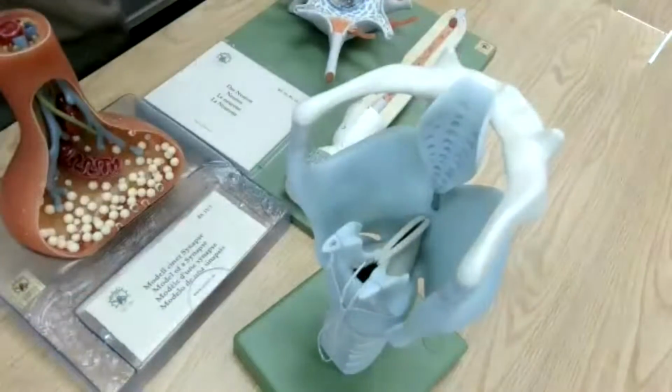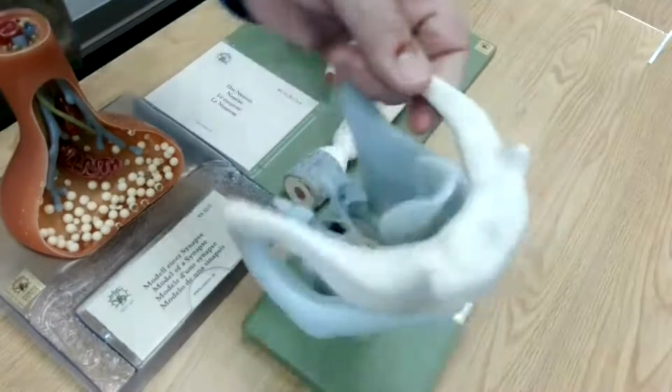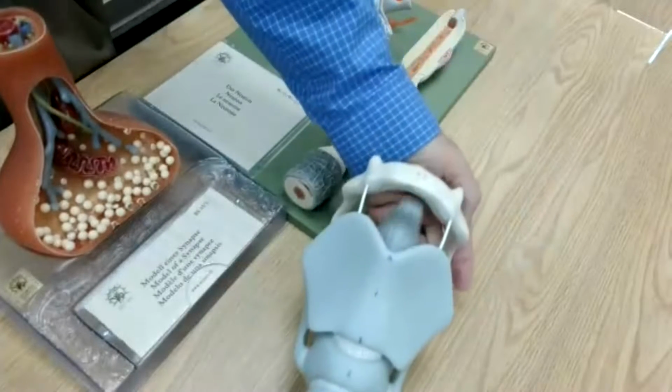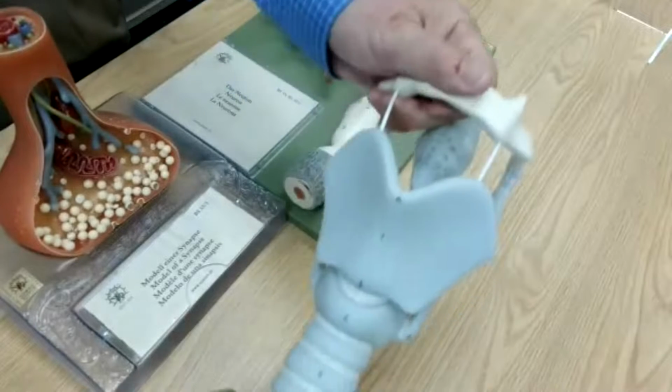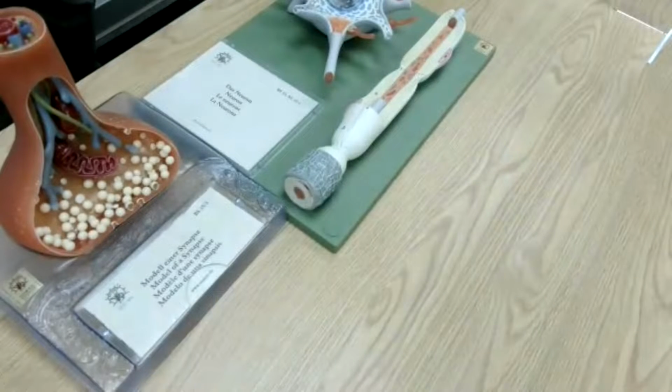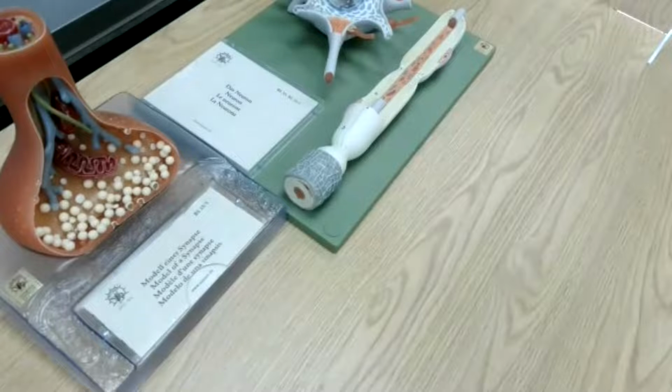So anyway, this is our trachea, larynx, and feel free to pull the string on there. Don't break it. See, it opens and closes the glottis. So, okay.